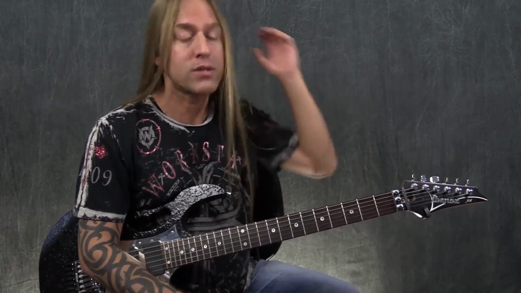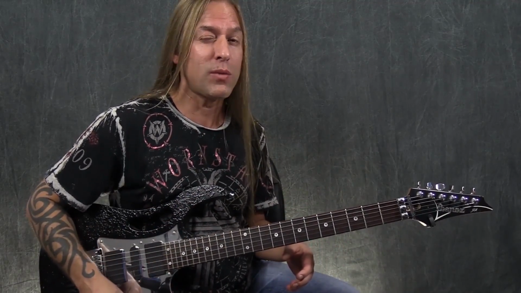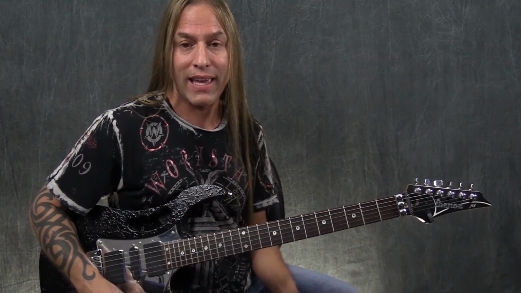A super fun solo to learn how to play that's got a lot of blues licks and a lot of little bizarre bending elements in it is Hotel California by the Eagles. Now, before we get started with the solo, let's take a look at the rhythm a little bit just so we understand why some of the things are actually happening.